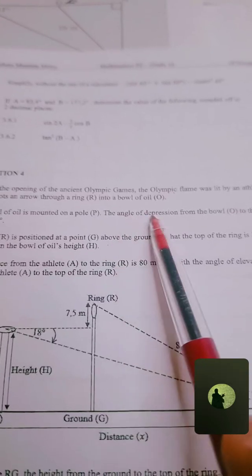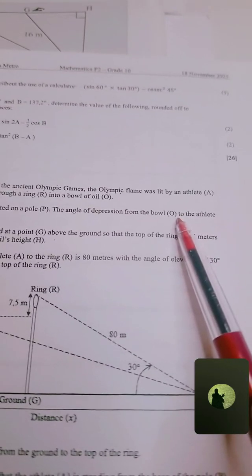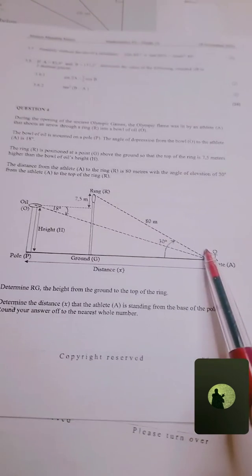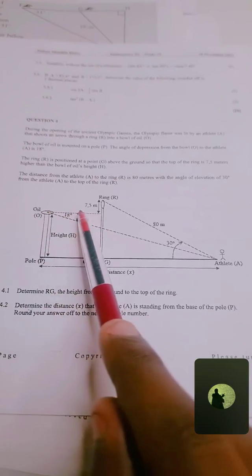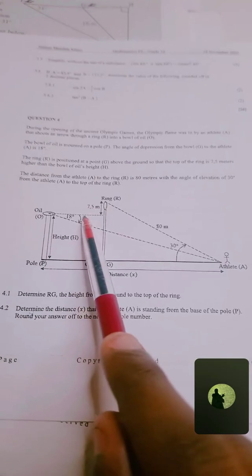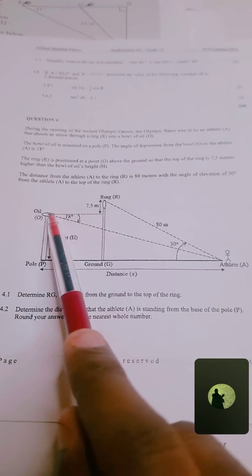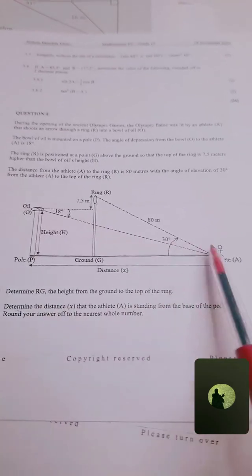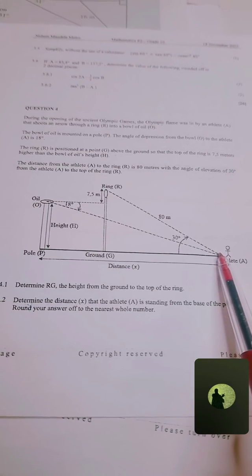The bowl of oil is mounted on a pole P. Then they say the angle of what? Of depression. From where? From the bowl O to the athlete A is 18 degrees. So let's check this thing. There is the bowl. Here is the angle. That is 18 degrees. And they call that the angle of depression from the bowl to the athlete.